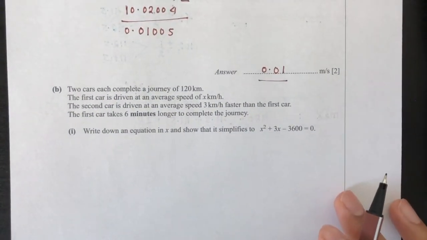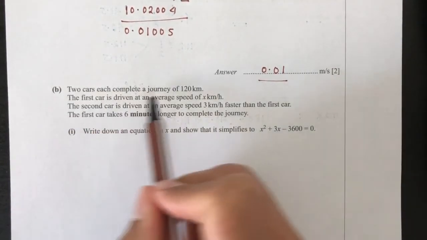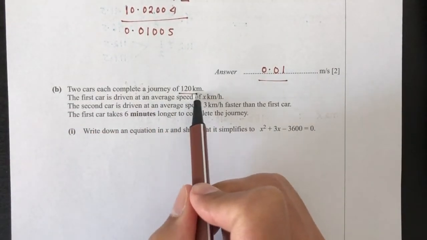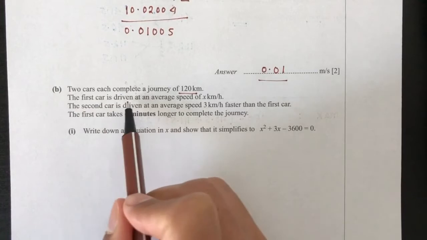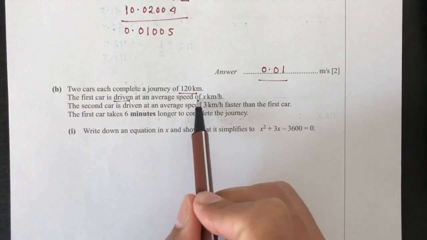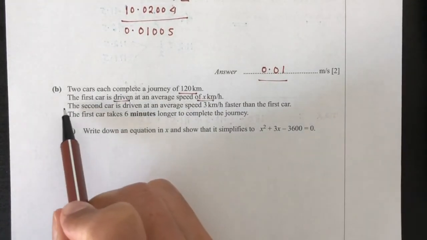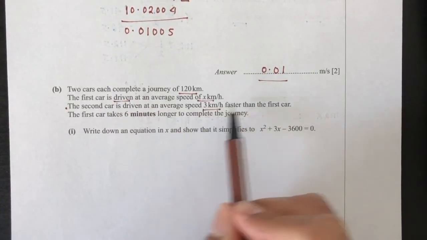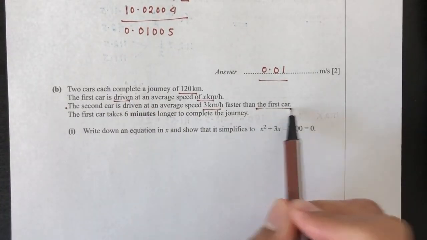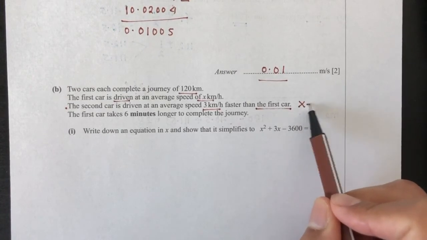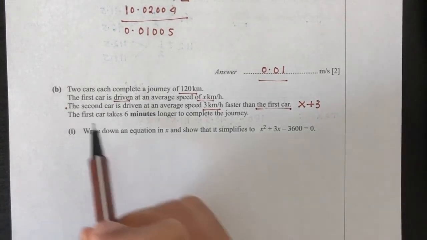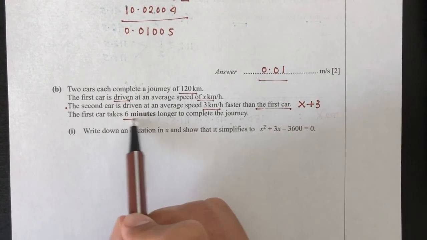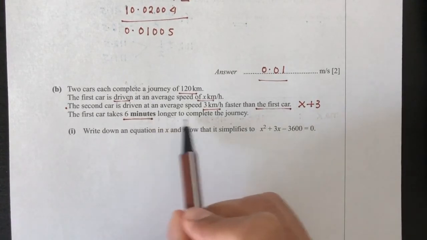Now for part B, we have 2 cars each complete a journey of 120 km. The first car is driven at an average speed of x. Now the second car is driven at an average speed of 3 km/h faster than the first car, which means it will be x plus 3. The first car takes 6 minutes longer to complete the journey.